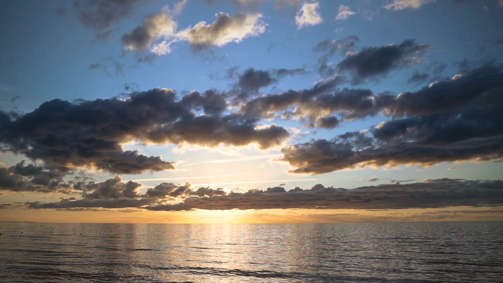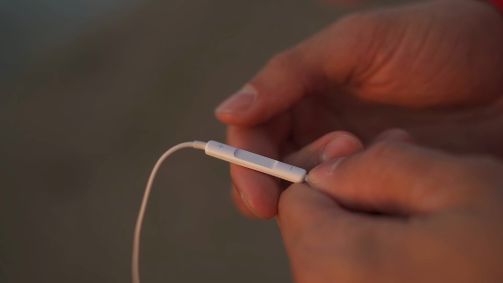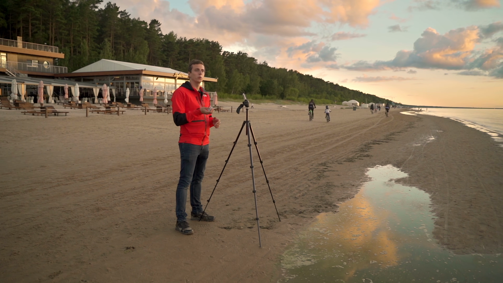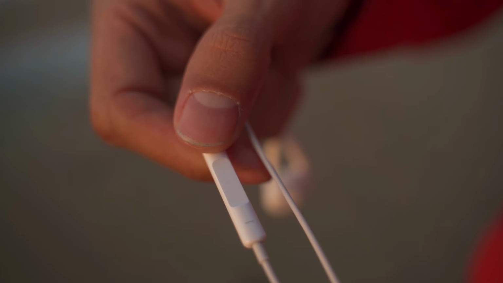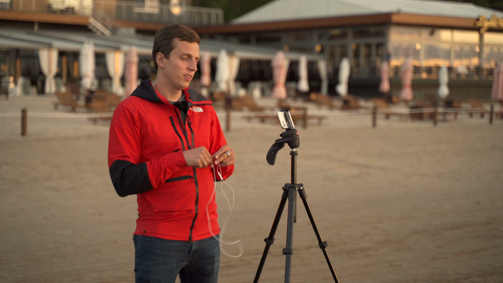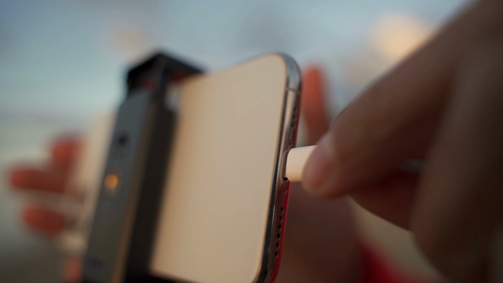Now, let's move on to option number 3, and that is using any wired headphones that also have volume buttons. For example, these white headphones came with my iPhone when I first bought it. And while I don't really use them for audio, I do use them for photography. So let me plug these headphones in and let me show you how to use them.